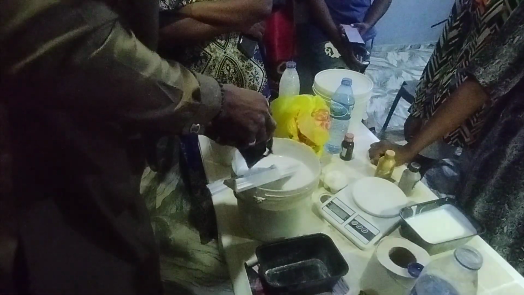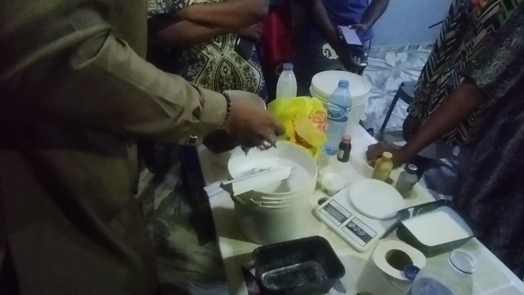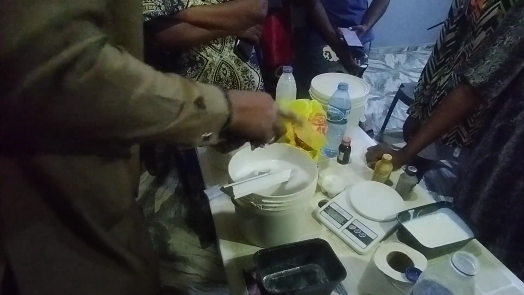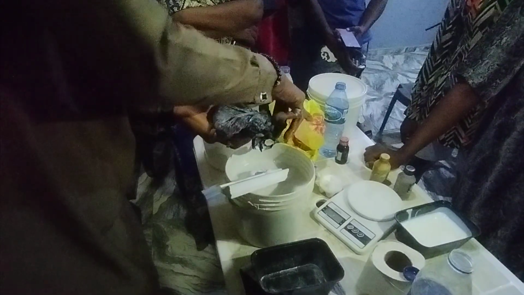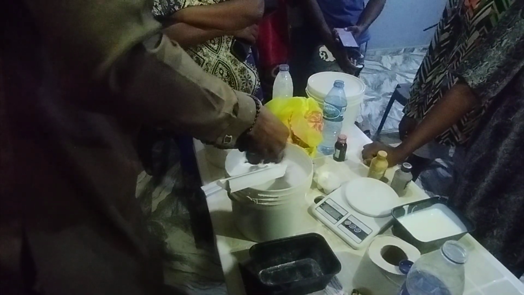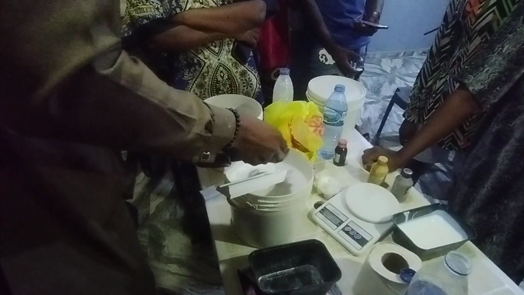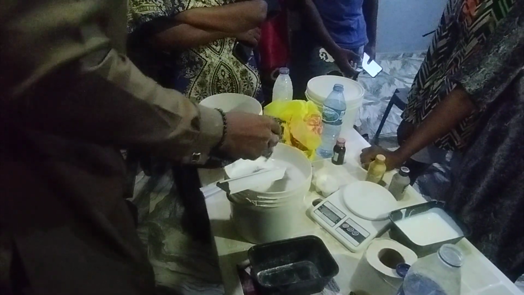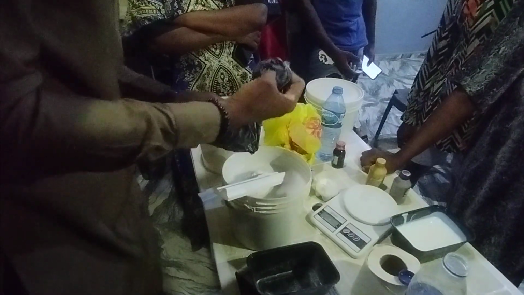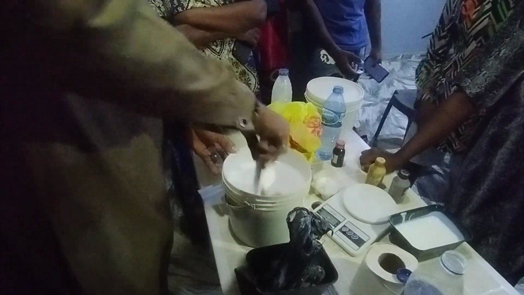So you already know the measurement. I will use this for 100 grams. No problem. When they buy this paint, the person will enjoy. I'm already using more than that. Yeah, it's 200 grams.